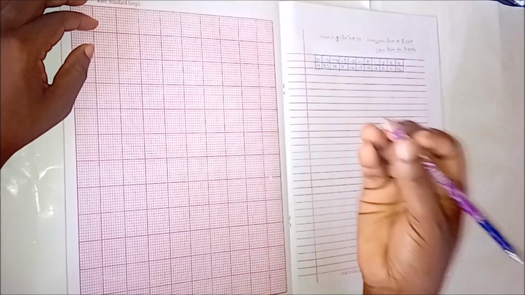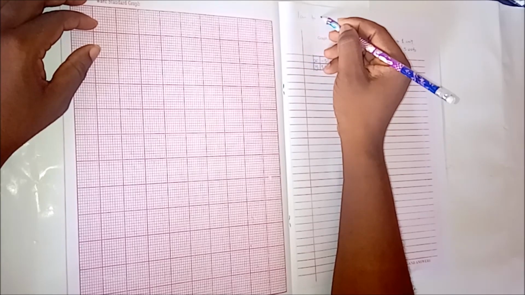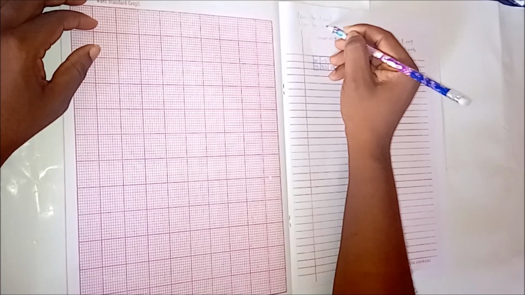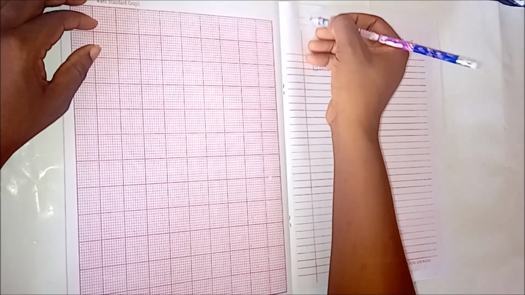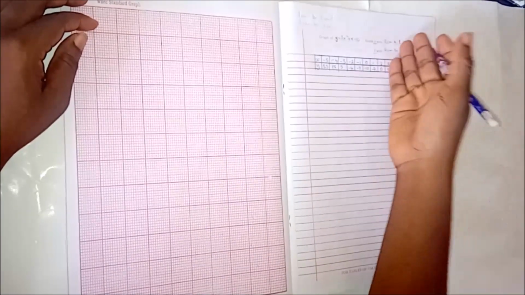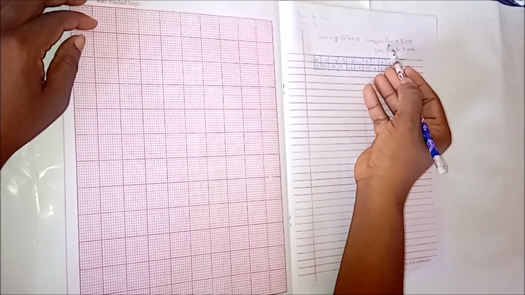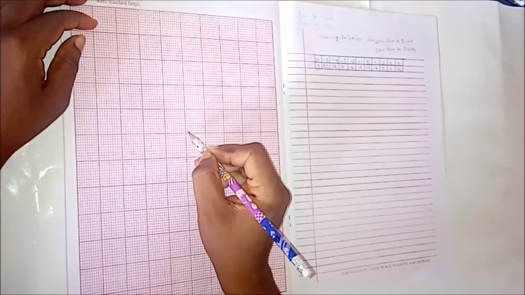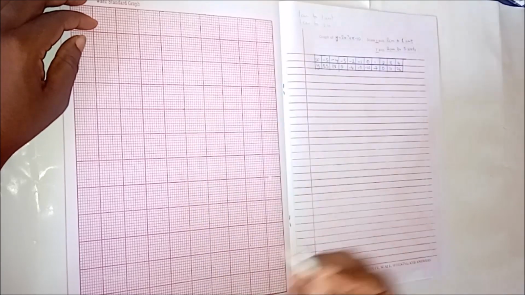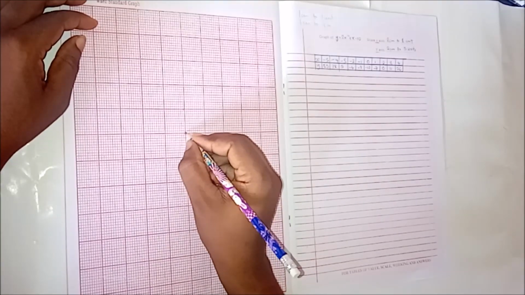Some questions might tell you to use 1 centimeter to 1 unit, or 1 centimeter to 2 units. So what does this unit mean? What does this centimeter mean? Let me explain it to you properly before we go forward with our own question. The centimeter here, for instance, they say 2 centimeters. 2 centimeters on your graph sheet is from here to here, and 1 centimeter is from here. You're going to count 5.